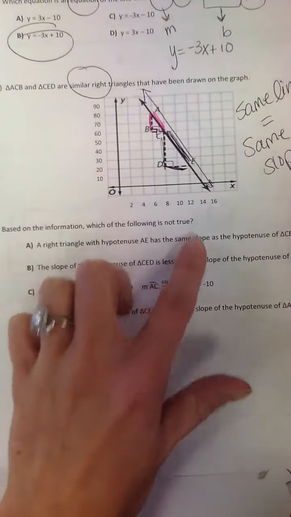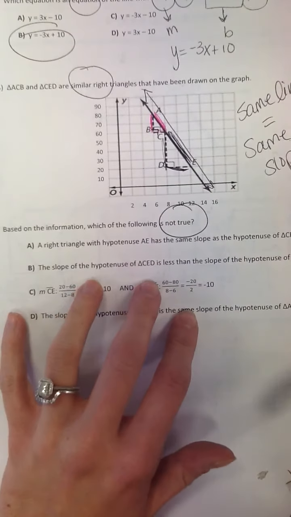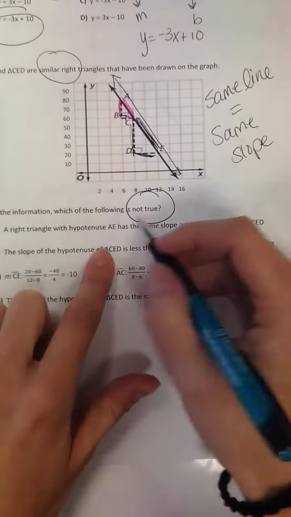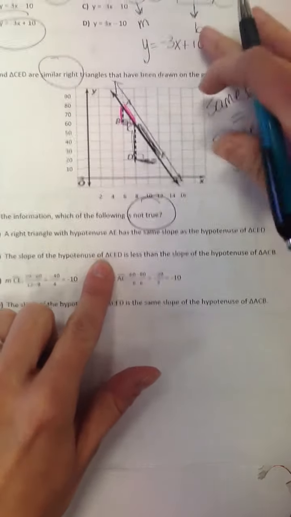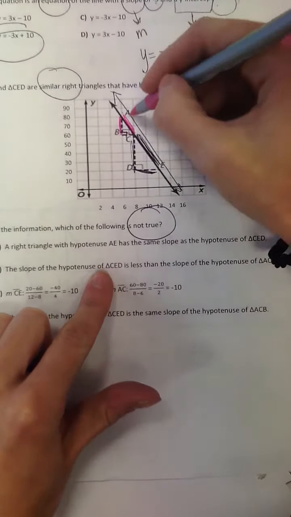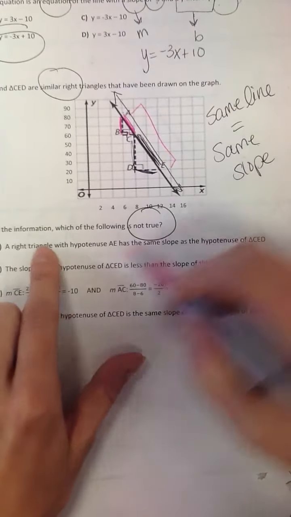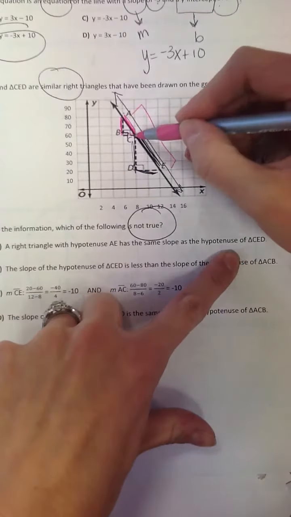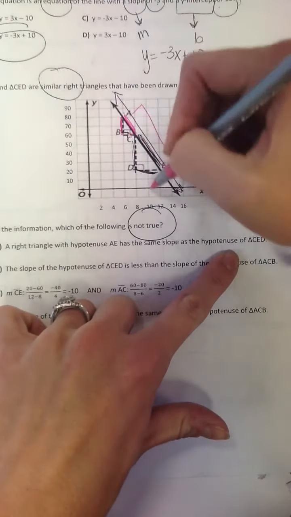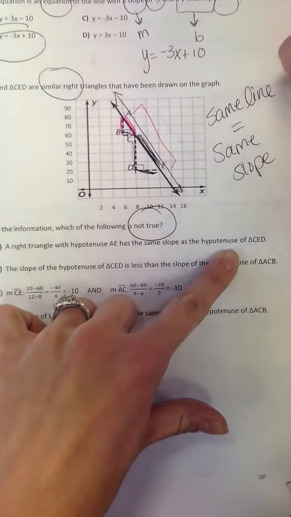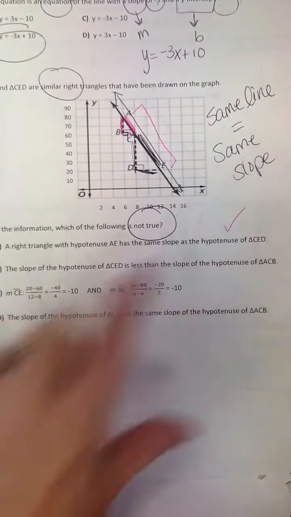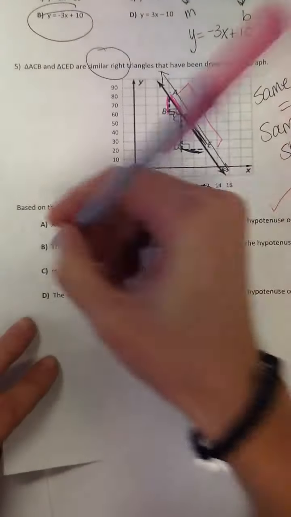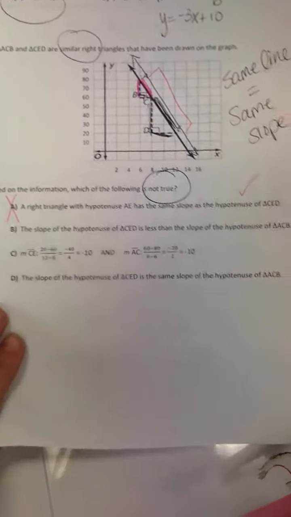So based on the information, which of the following is not true? Something that is not true. So A says a right triangle with hypotenuse AE. So AE would be this whole thing. So a right triangle with hypotenuse A to E has the same slopes as the hypotenuse CED. So if they were to draw another triangle basically, would it have the same slope? Yes, because it would be on the same line. But we're looking for something that's not true. So I'm going to mark out A.